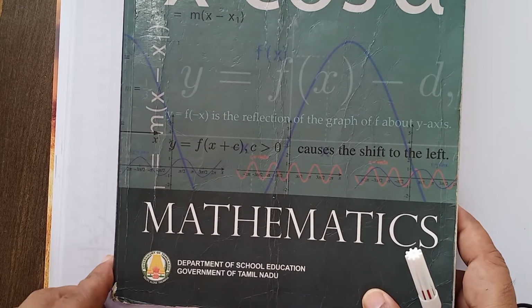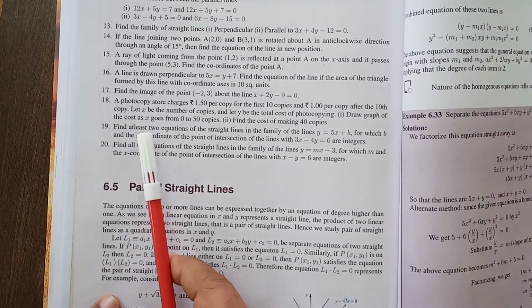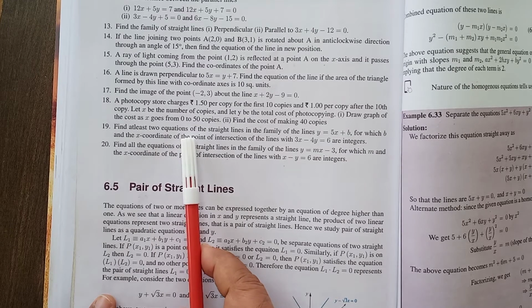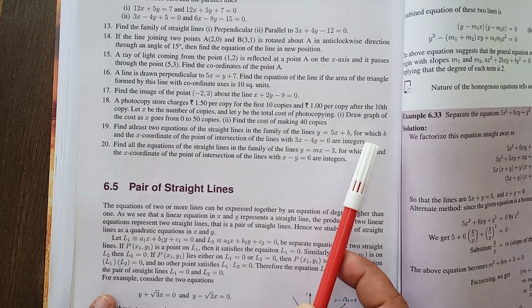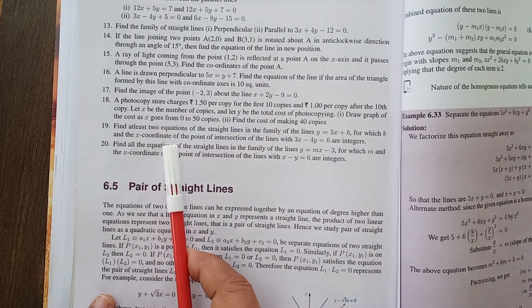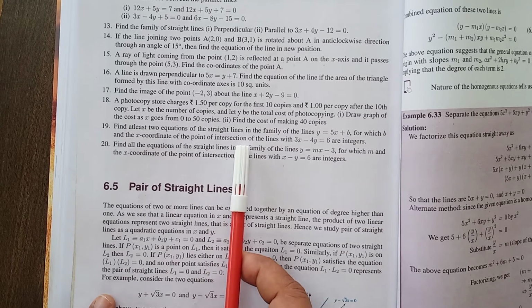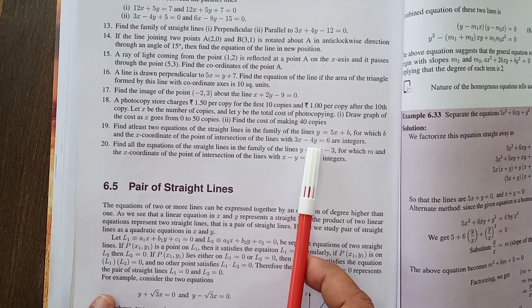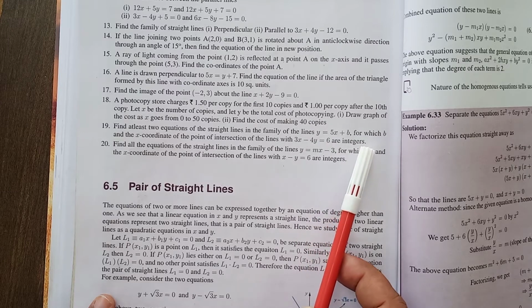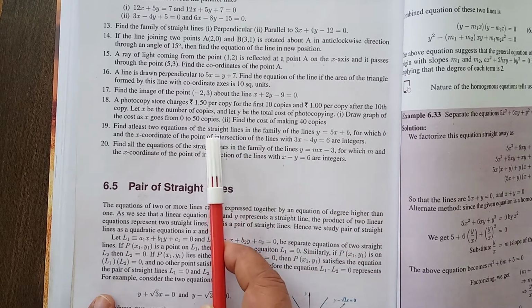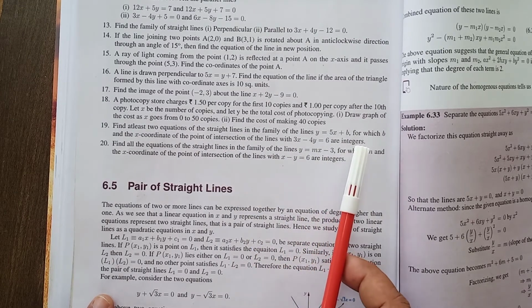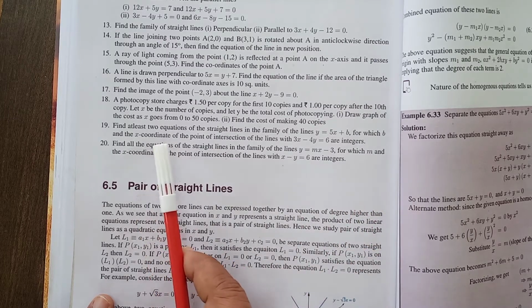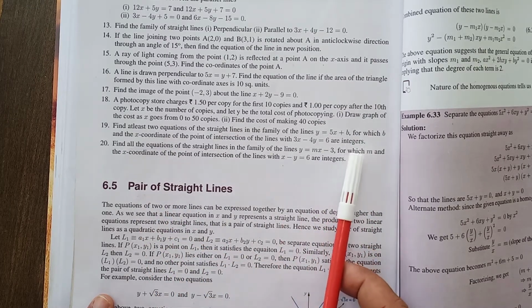11th standard mathematics, chapter number 6, continuation of exercise 6.3, now problem number 19. Find at least two equations of the straight lines in the family of the lines y equals 5x plus b, for which b and the x coordinate of the point of intersection of the lines with 3x minus 4y equals 6 are integers. Look at the word intersection, so you have to solve these two equations, right? The condition: b and the x coordinate are integers.